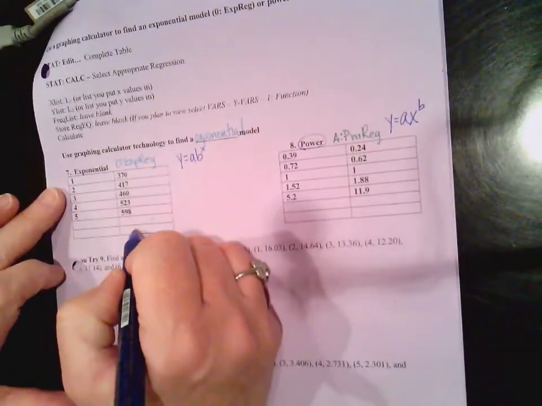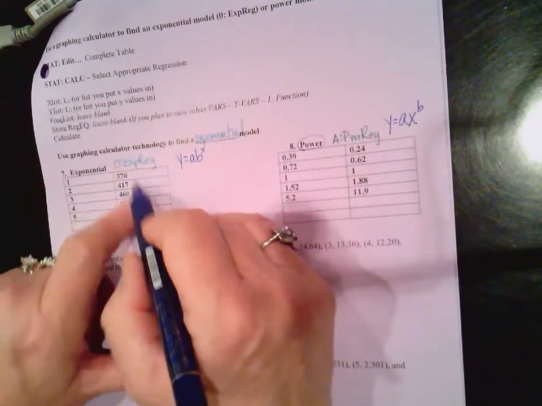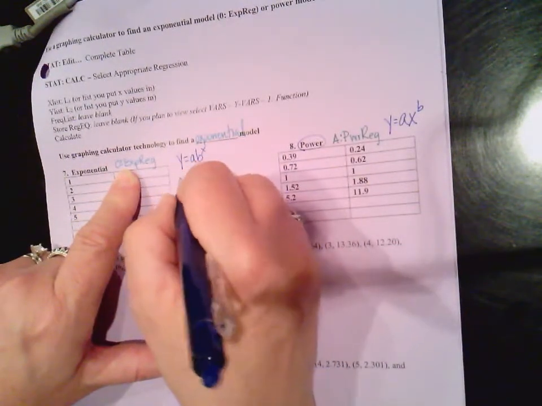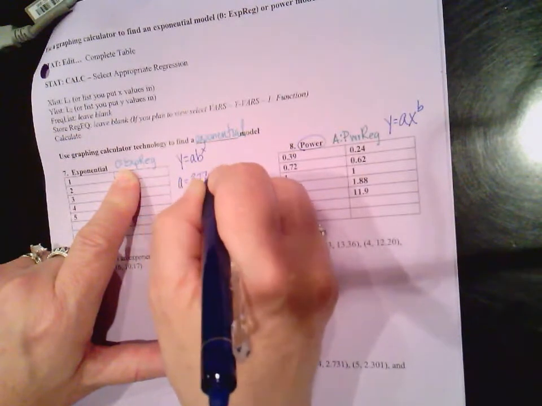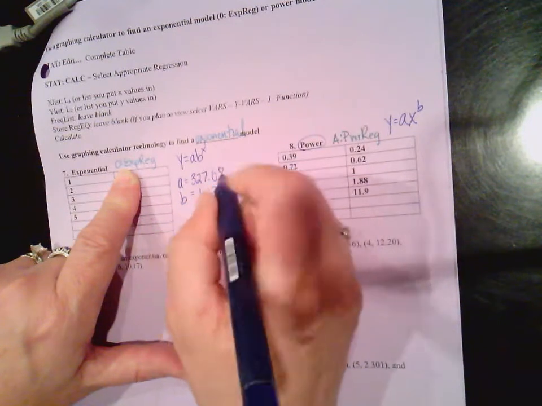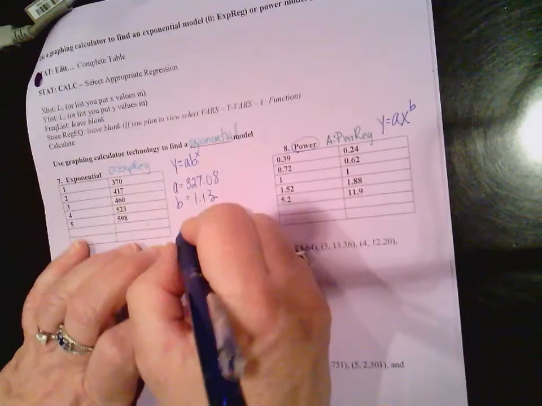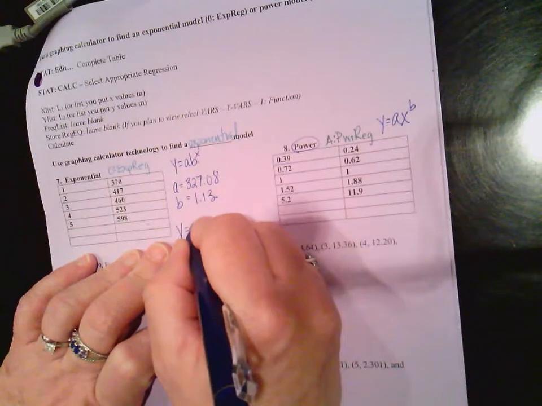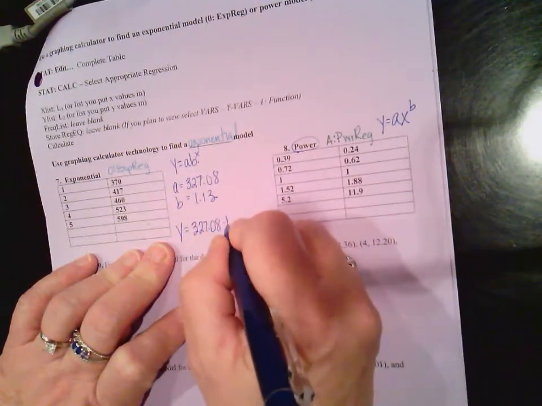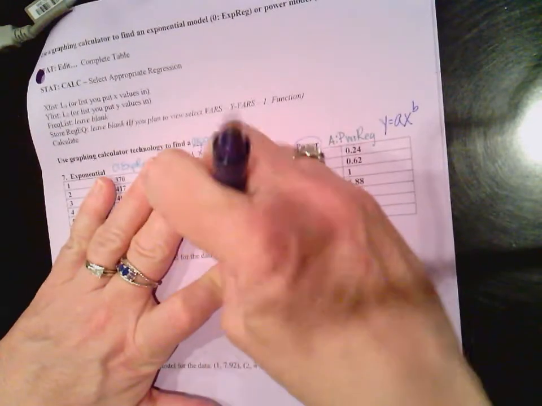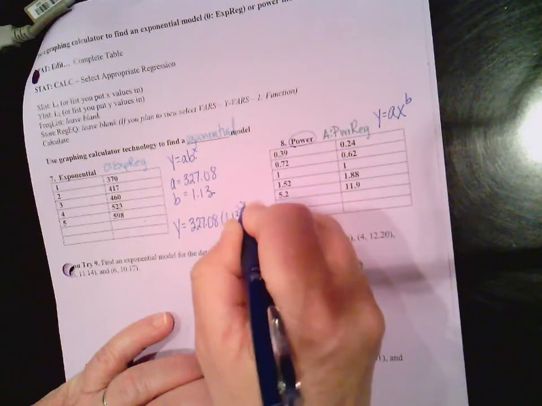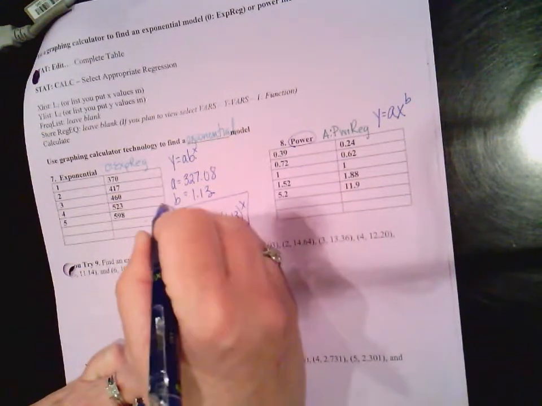Okay, so if I plug these numbers in and then I do the ExpReg, it's going to tell you that my a equals 3.2708, and it's going to tell you that your b equals 1.13, and it's going to tell you that this is the model. Your equation is going to be y equals my a, 3.2708, times b to the, or times, that is my b, 1.13 to the x.